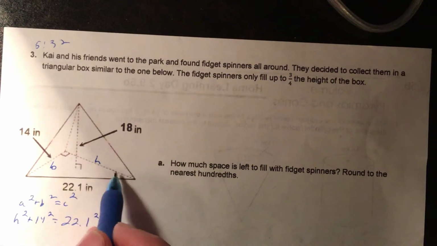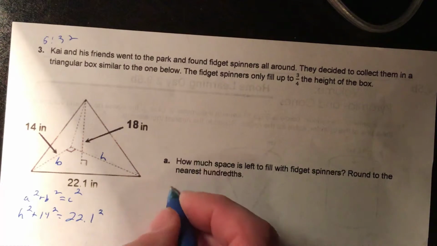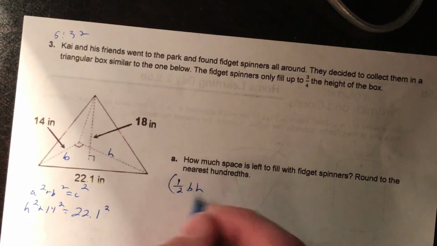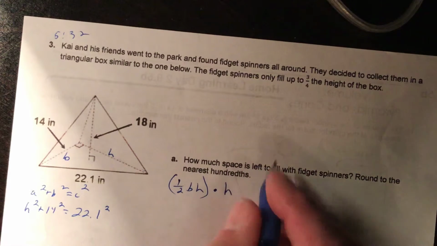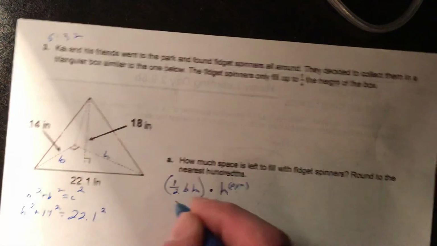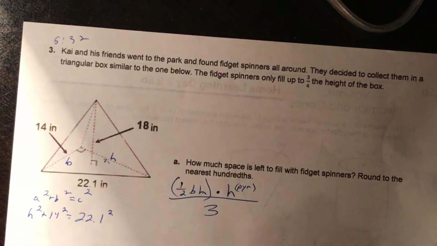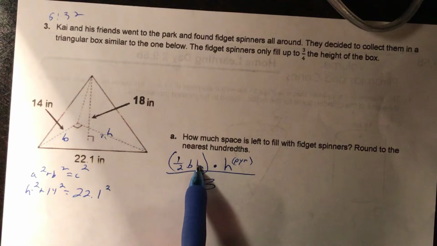And then once we get that, the formula for the area of a triangle is 1/2 base times the height. And then we're going to multiply that times the height of the pyramid. So make sure you don't get that confused with that. And then we divide it by 3 because it's a pyramid. Okay. So here, this is h. H is going to go there.